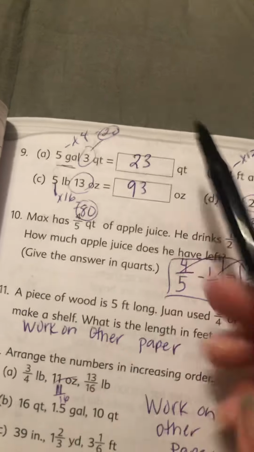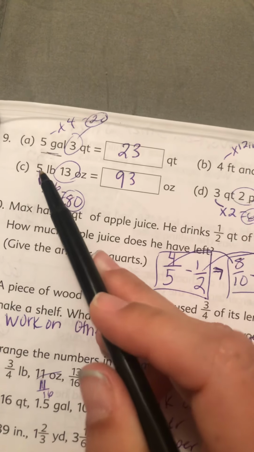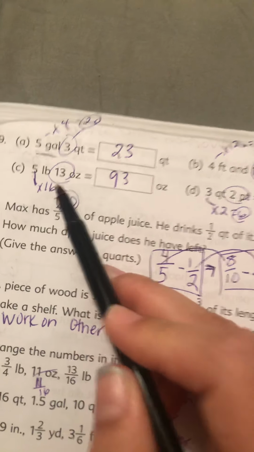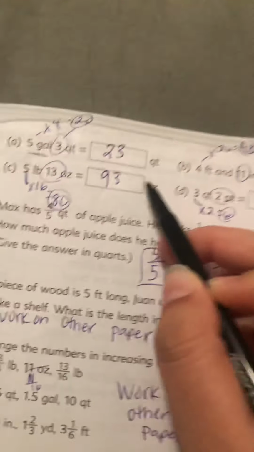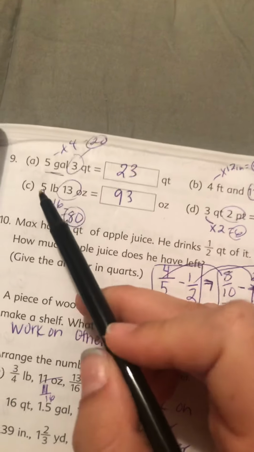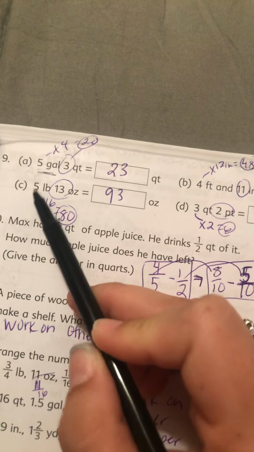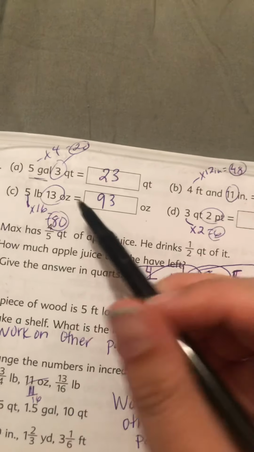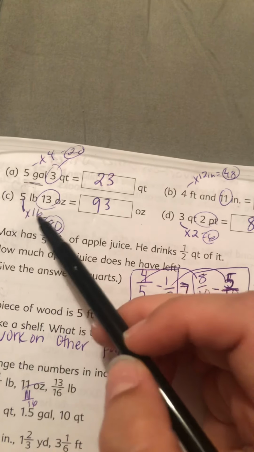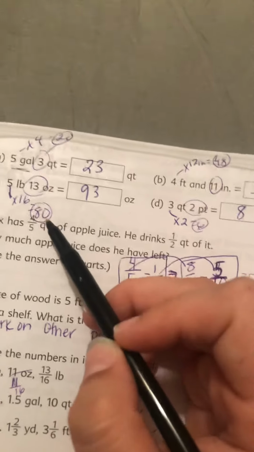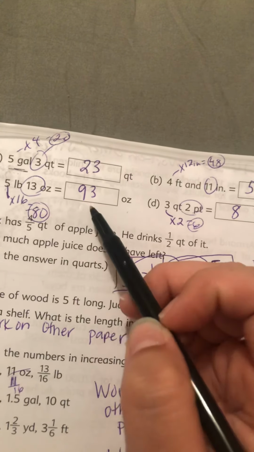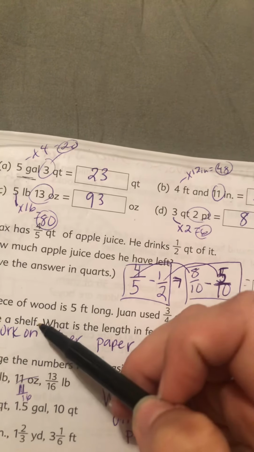Then for C, I have 5 pounds and 13 ounces, and it wants my answer in all ounces. So I'm going to change my 5 pounds to ounces, right? I know 1 pound equals 16 ounces, so I did 5 times 16 to get 80, and I added 80 and 13 together to get 93 ounces all together.